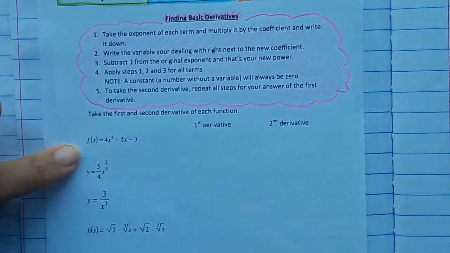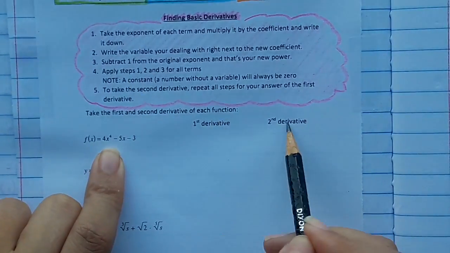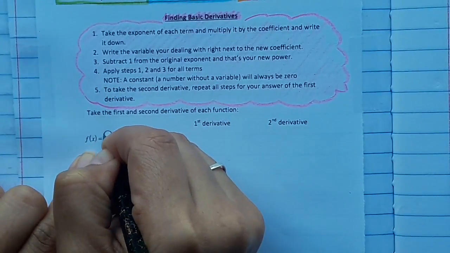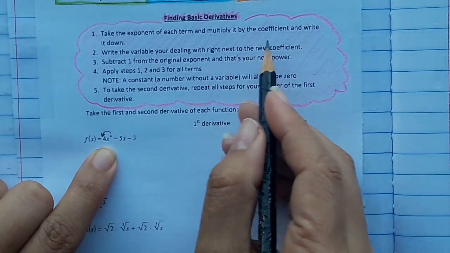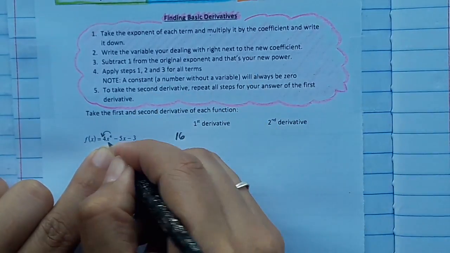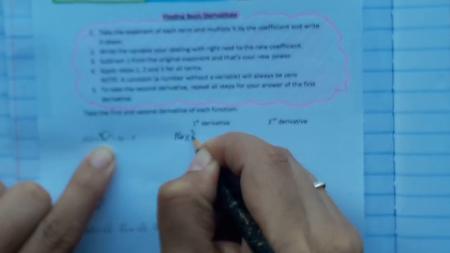Alright, so let's take a look at some examples on how to take the derivative using the power rule. Alright, so the very first thing that you do is you take the exponent term and multiply by the coefficient and write it down. So in this case, the exponent term times 4 is 16. Write it down. Write down the variable you're dealing with, which is x, and then subtract 1 from the power. So 4 minus 1 is 3.